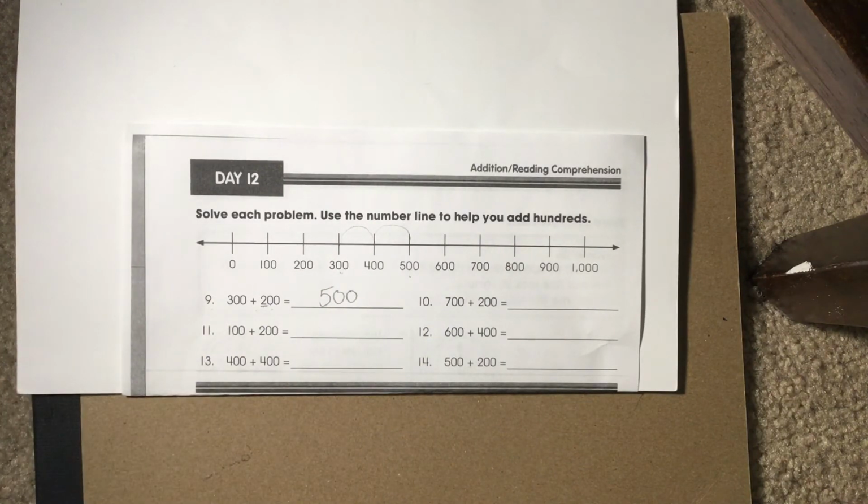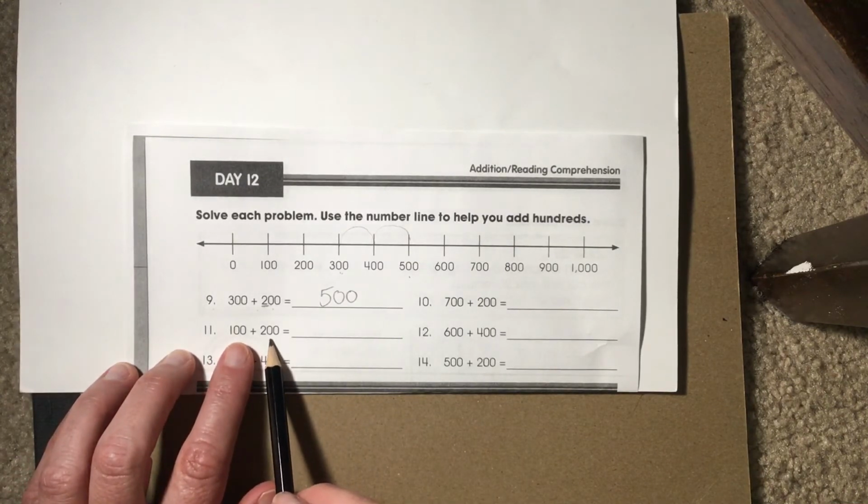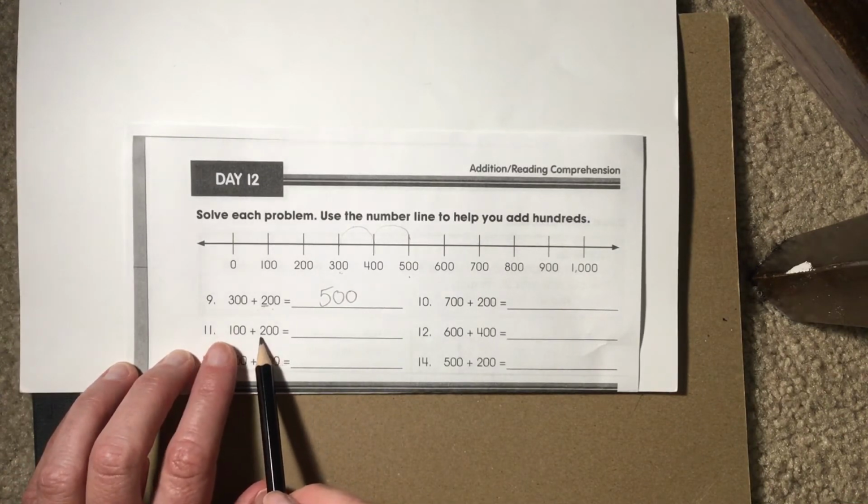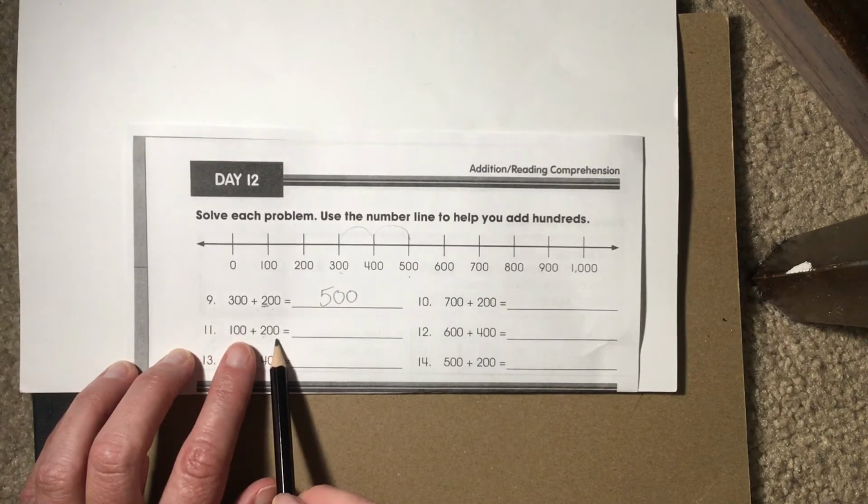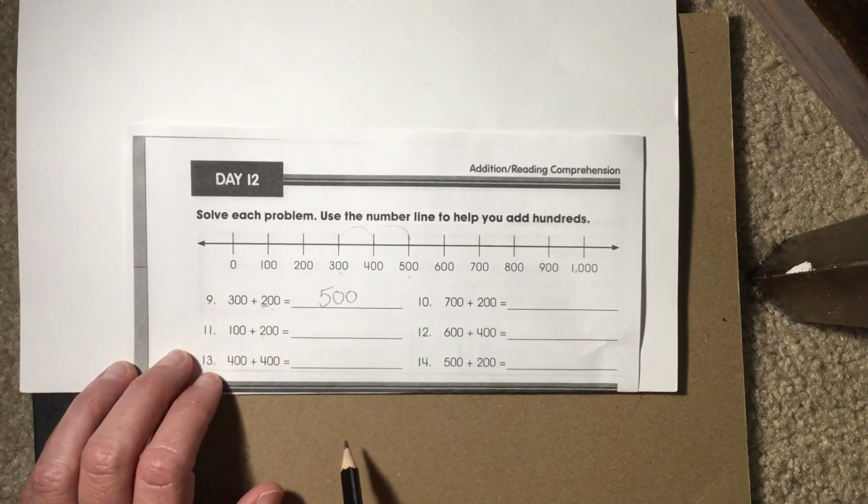Anytime that we are adding numbers like this with the 2 zeros, like when we're adding hundreds, we can think of it as adding those first numbers together and then adding on the zeros at the end.